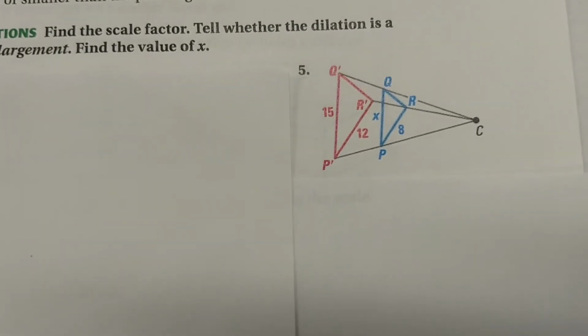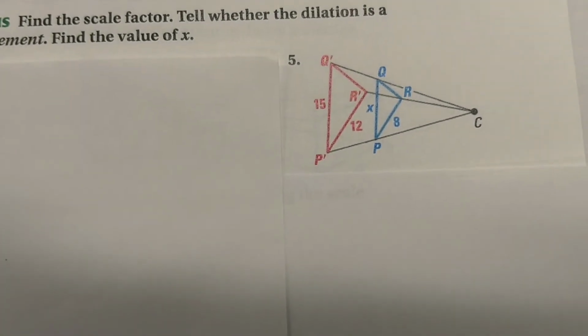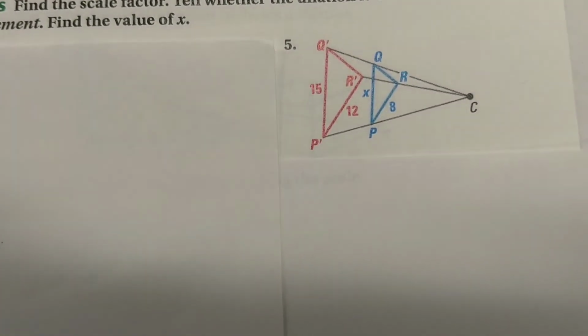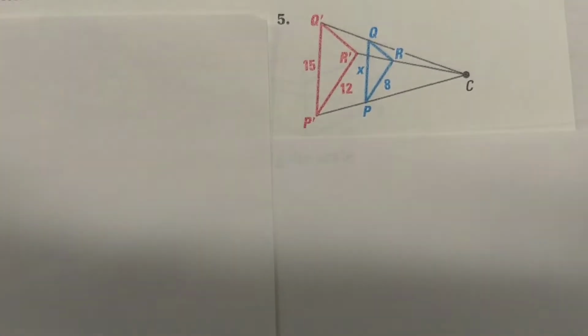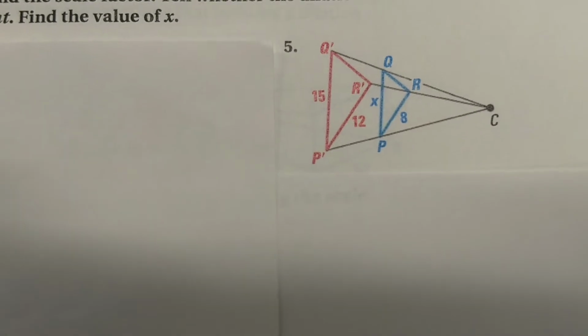Once again, we're going to identify some dilations. We're going to find the scale factor first and tell whether it's a reduction or enlargement, and then we're going to find the value of x, which you see in blue there.